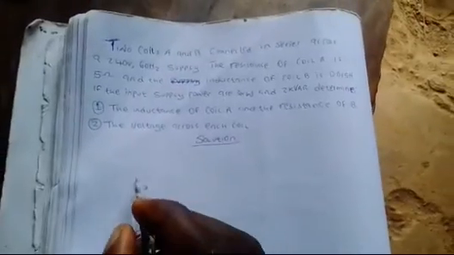Now we're going to find first the inductance of coil A and the resistance of coil B. But first, let's draw the circuit. We have a circuit diagram like this.